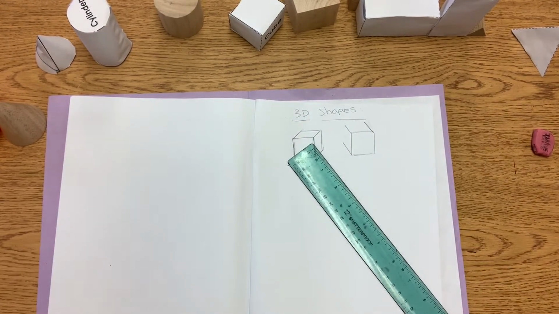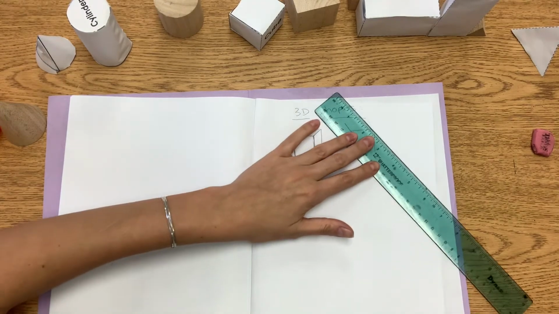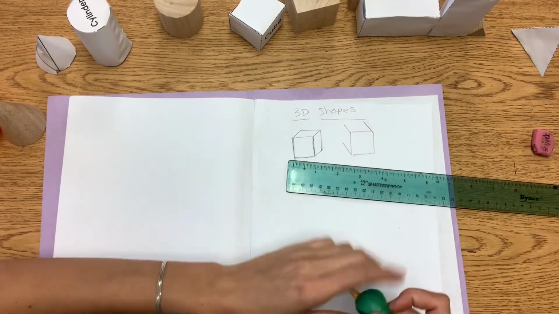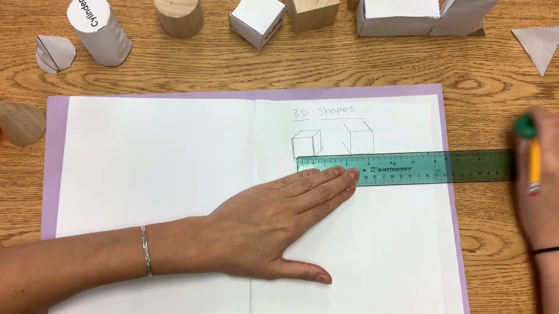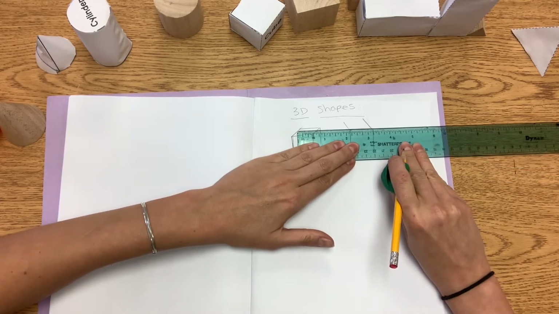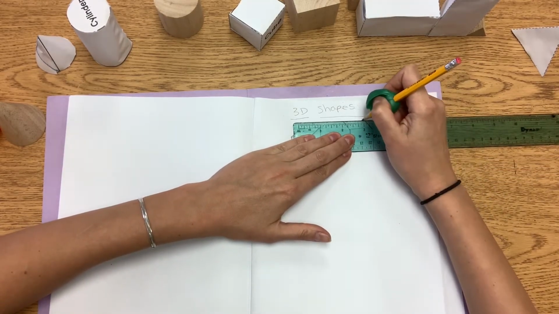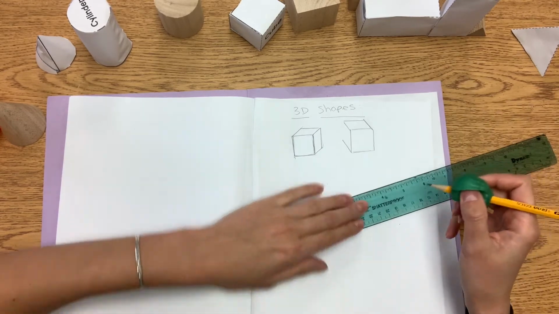Okay, once you have your 3 parallel diagonals, you're going to do your verticals and horizontals. So I have horizontal, horizontal, horizontal.